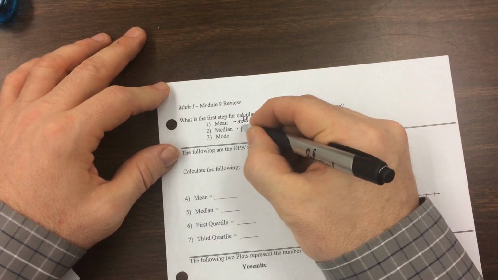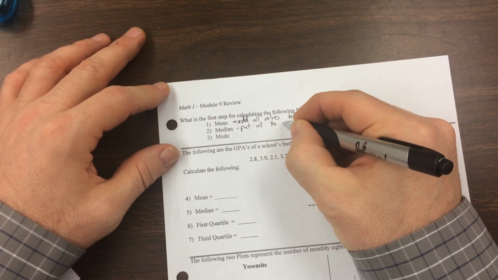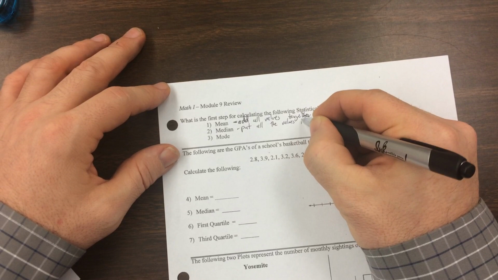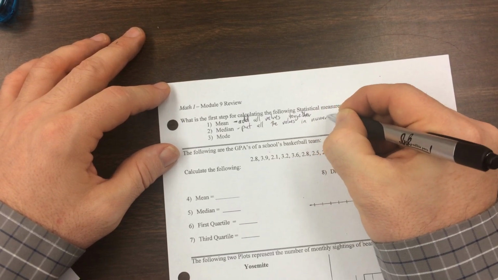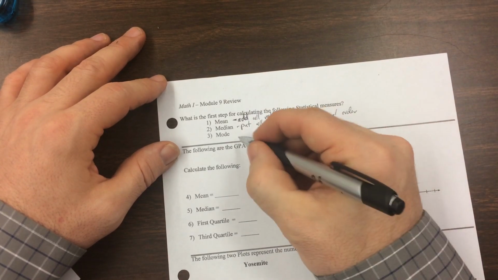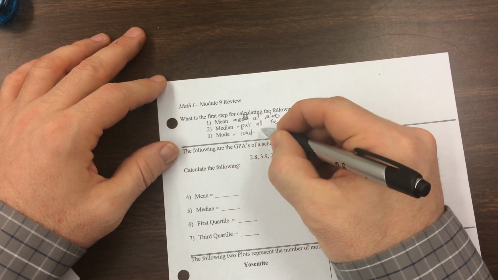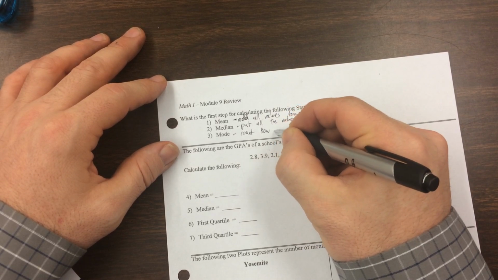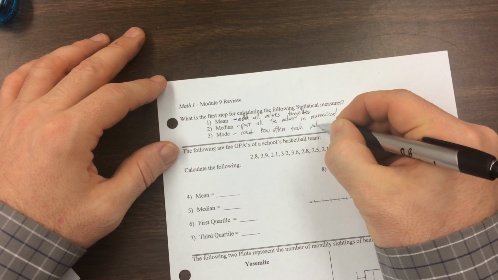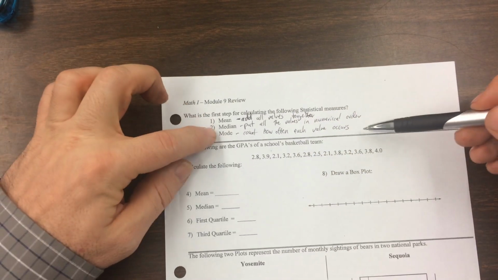The median is to put all the values or numbers in numerical order. And the mode is to count how often each value occurs. So remember that the mode is the most.